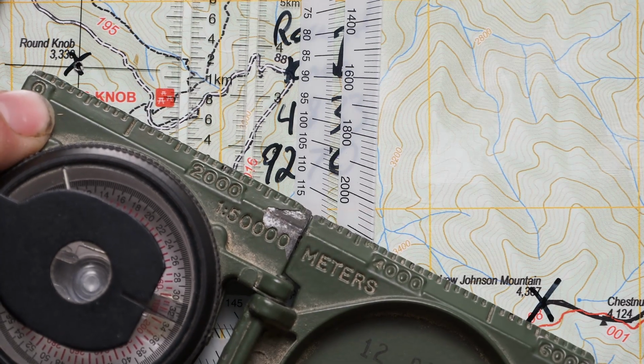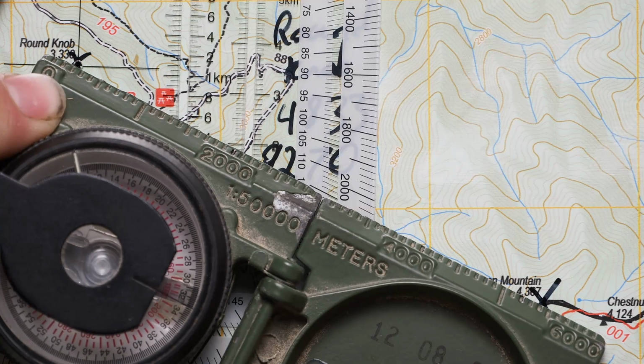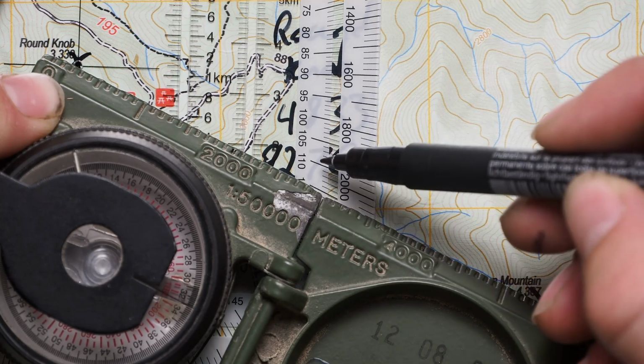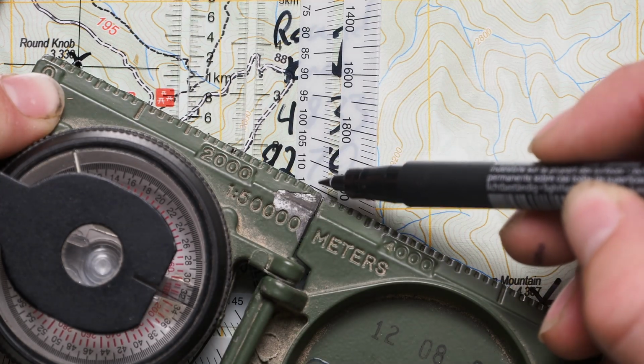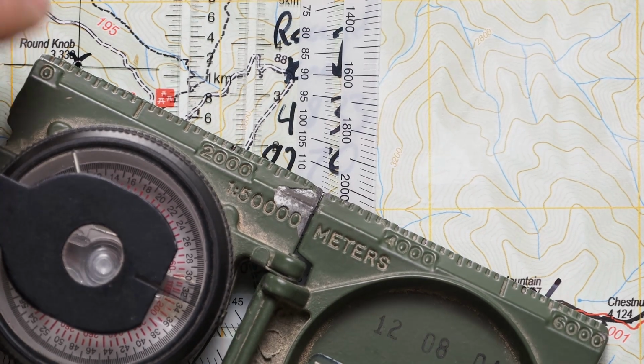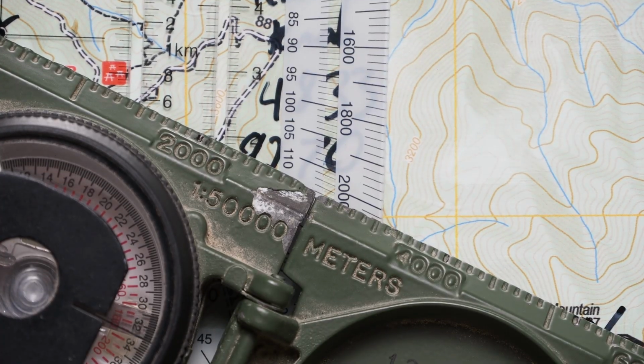Let's make sure we got this centered. Round Knob to Andrew Johnson Mountain. And it looks right about 115 degrees. So we've got the 110, and then we just barely see the 115. Let's see if we can zoom in on that. That's as far as it'll go, but you can see what I'm saying.